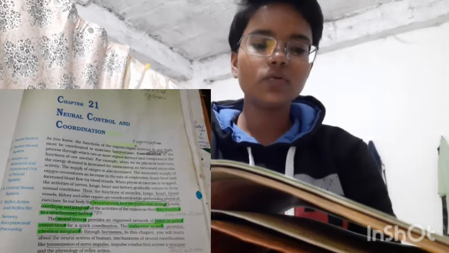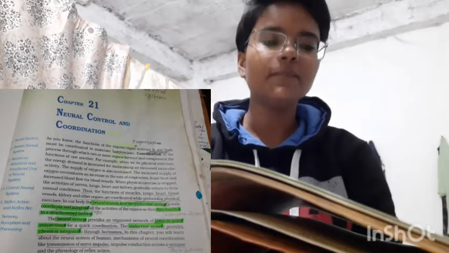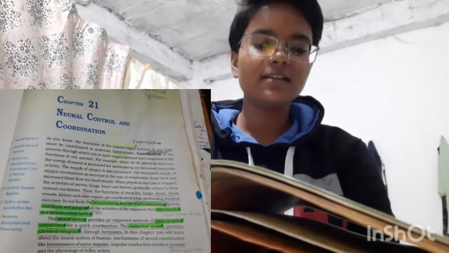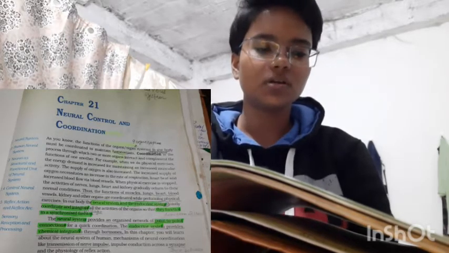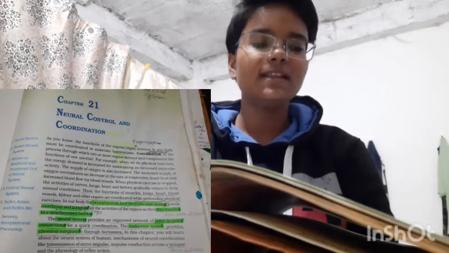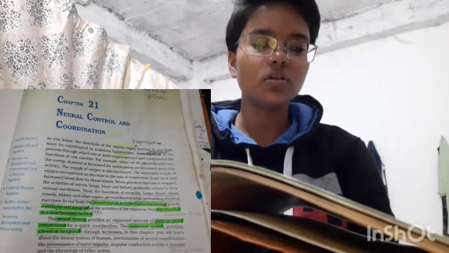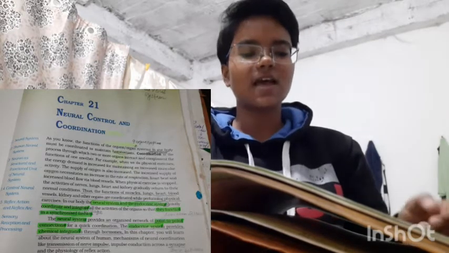In our body, the neural system and the endocrine system jointly coordinate and integrate all the activities of the organs so that they function in a synchronized fashion. The neural system provides an organized network of point-to-point connections for quick coordination. The endocrine system provides chemical integration through hormones. In this chapter, you will learn about the neural system of humans, mechanism of neural coordination like transmission of nerve impulse, impulse conduction across synapse, and the physiology of reflex action.